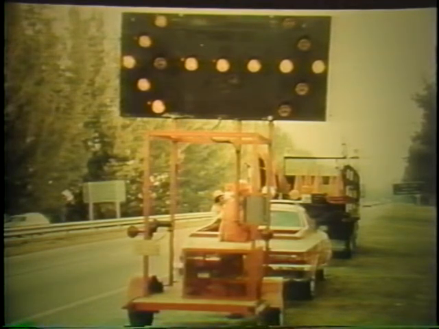An alternate placement, but one which is not as effective, is on the shoulder at the point where the cone line encroaches on the through traffic lane.